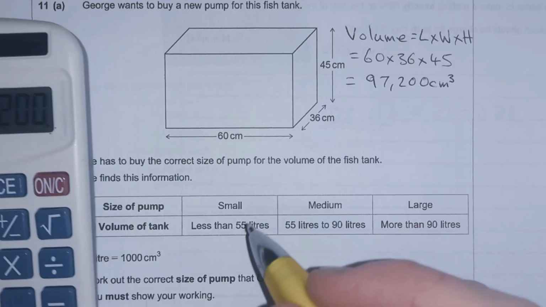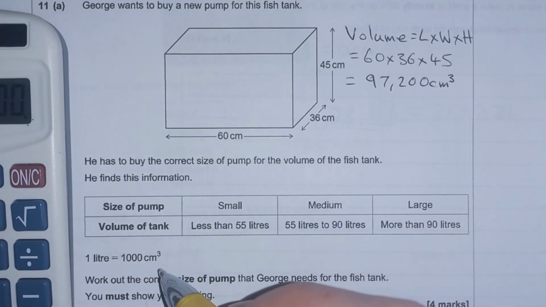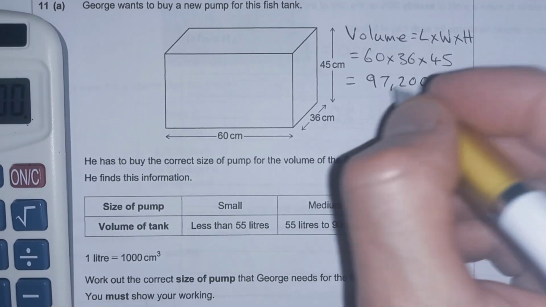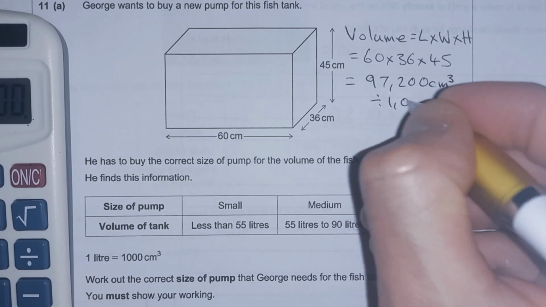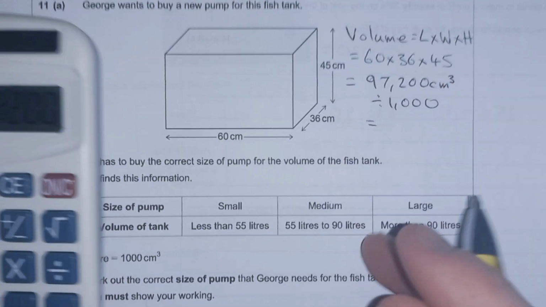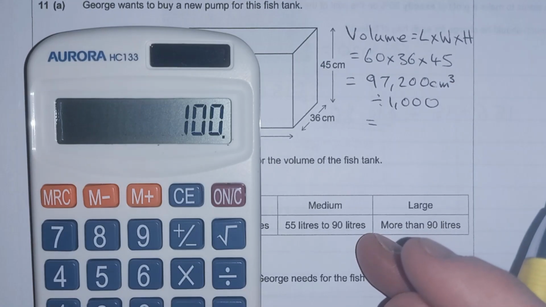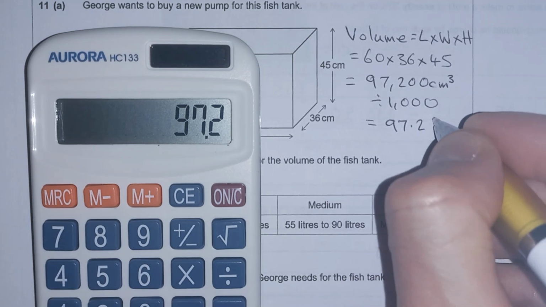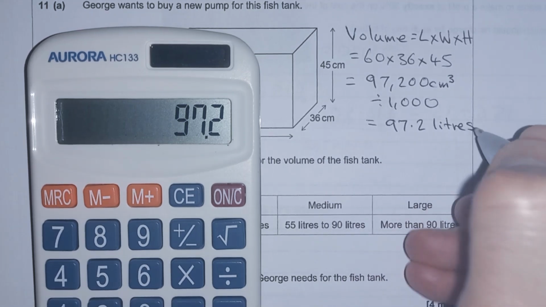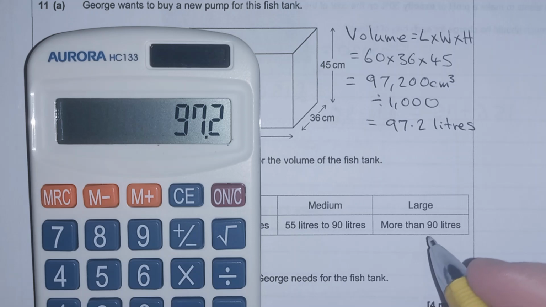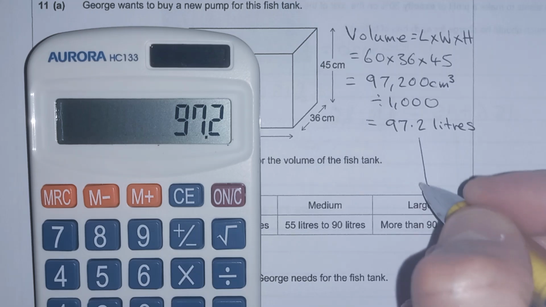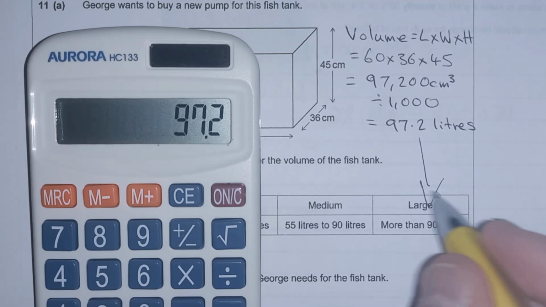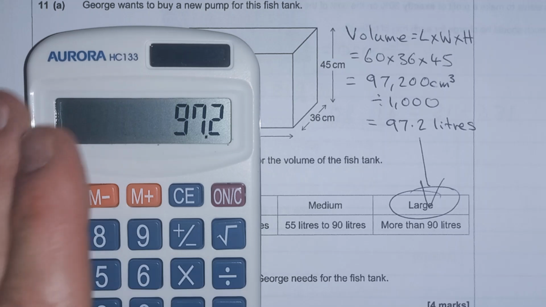We want to get it into litres though, and remember they've told us 1,000 centimetres cubed is 1 litre. So we want to divide that by 1,000, which gives us 97.2 litres. Well, 97.2 is more than 90 litres, so we're going to need to go large.